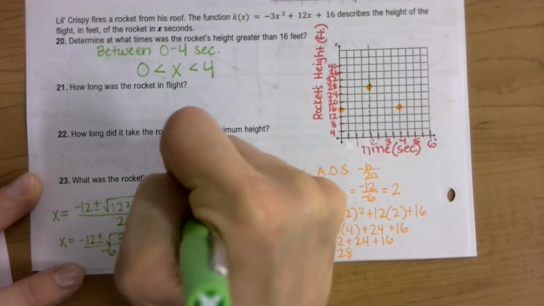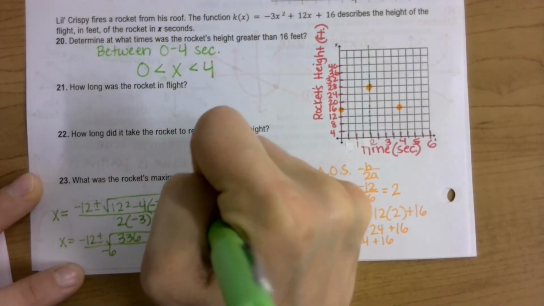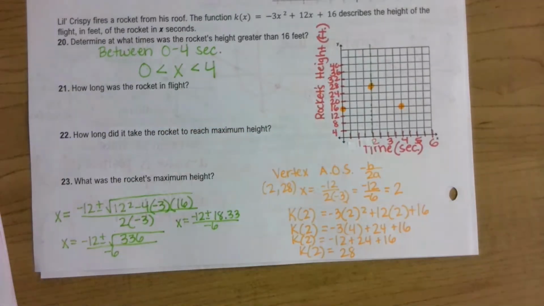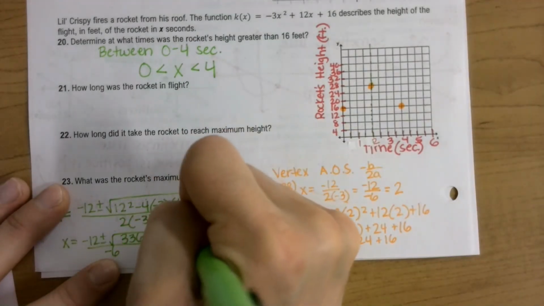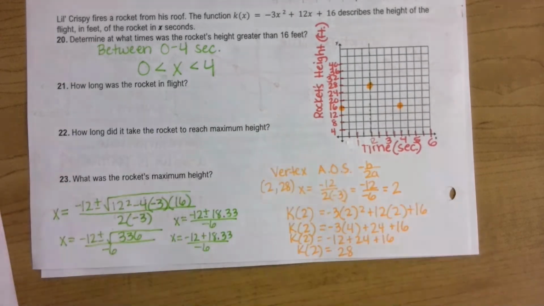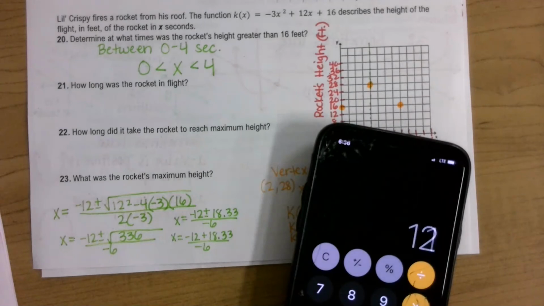So x equals -12 plus or minus 18.33 divided by -6. And then set my two equations. x equals -12 plus 18.33 divided by -6. -12 plus 18.33 divided by -6 is 1.055.